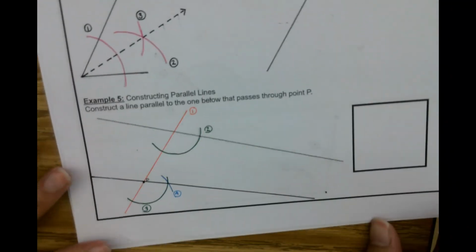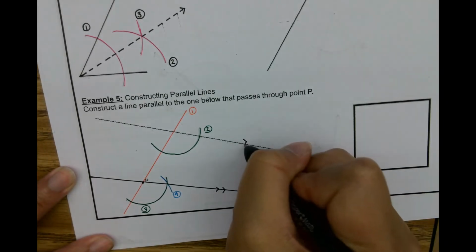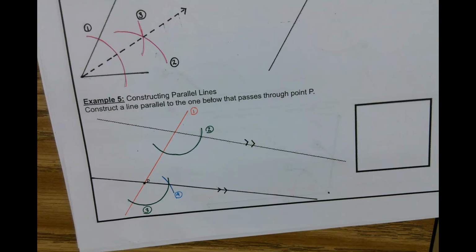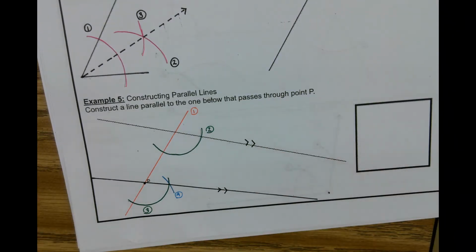This one wasn't really good, but they should be parallel. So let's try it again. I'm going to do another one. This one wasn't very good. We can kind of see it's going to eventually intersect. So let's try it again.